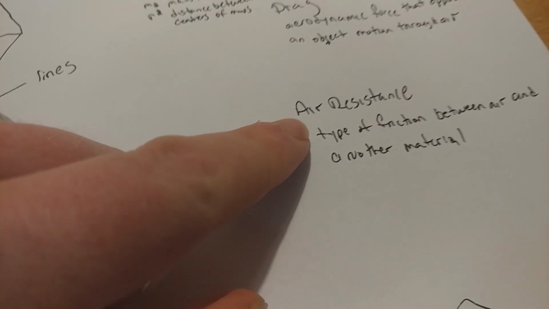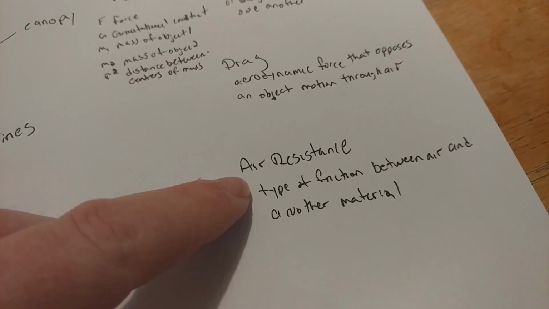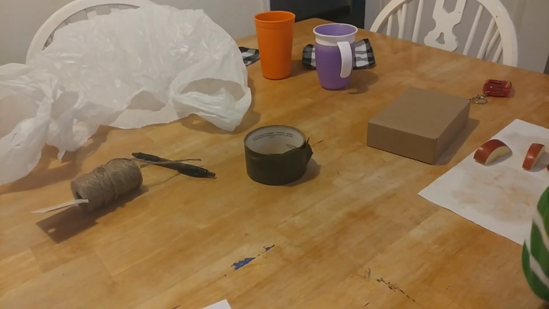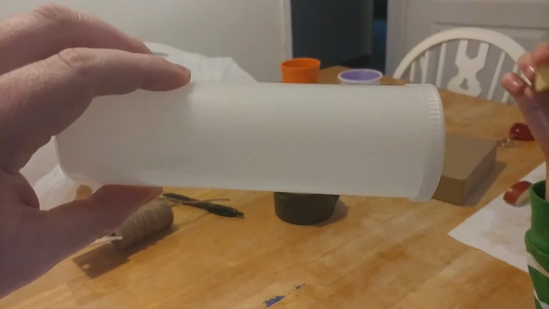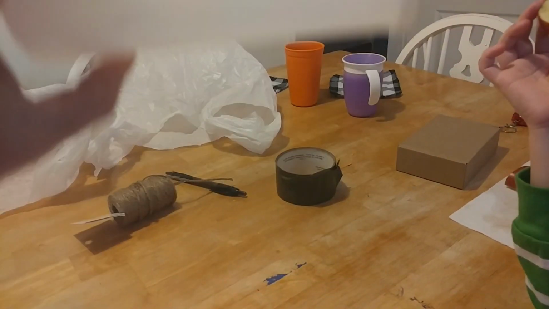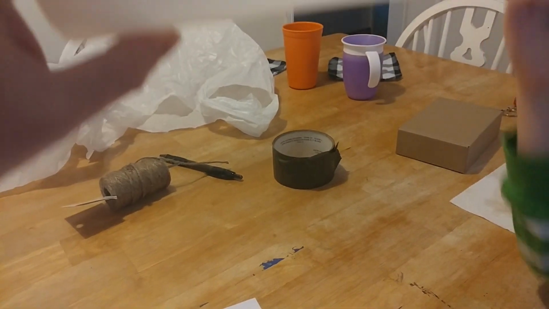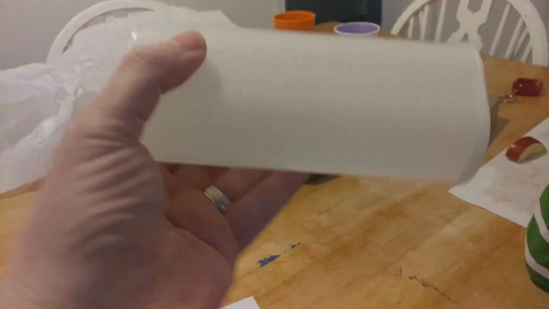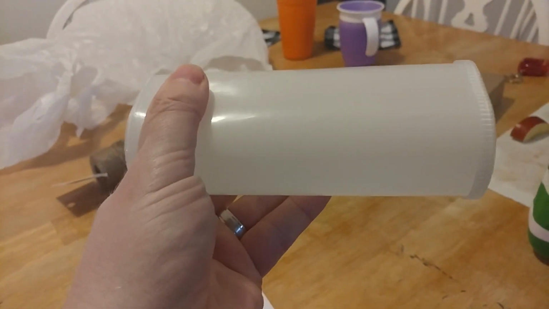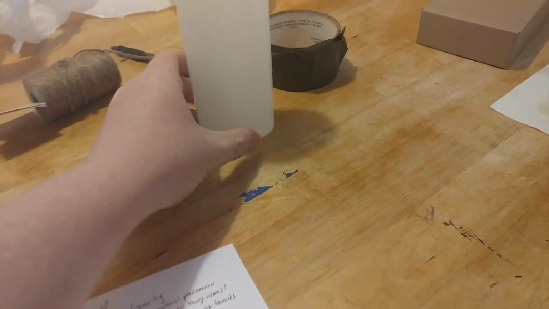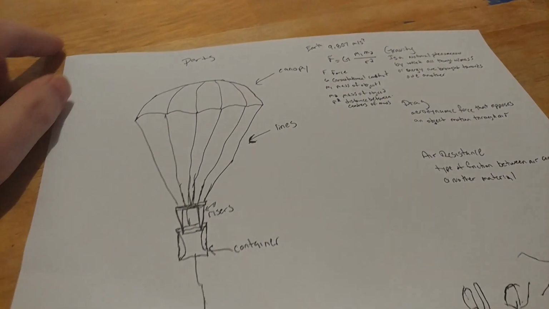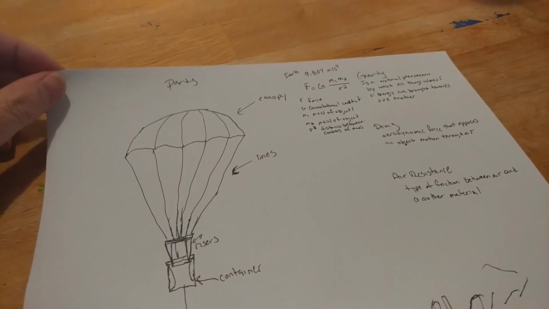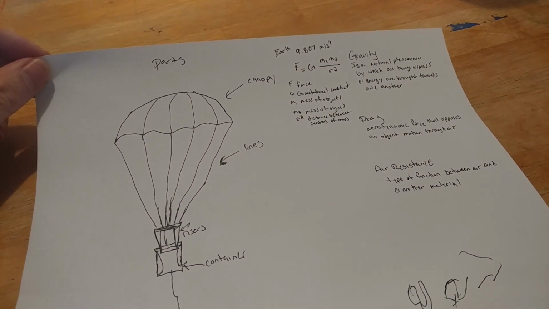And that is called air resistance, which is a type of friction between air and another material. Did you know that as this falls, it is producing air friction? Air is in constant battle against this object due to drag. So they're kind of hand in hand when it comes to building a parachute and correlation to gravity.